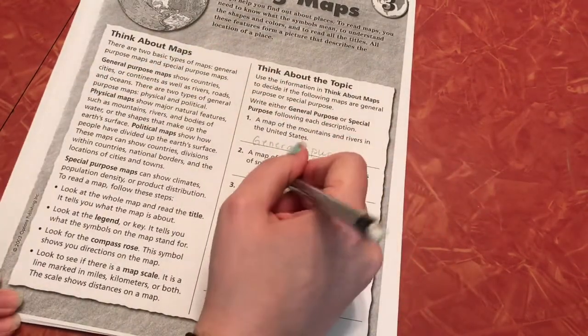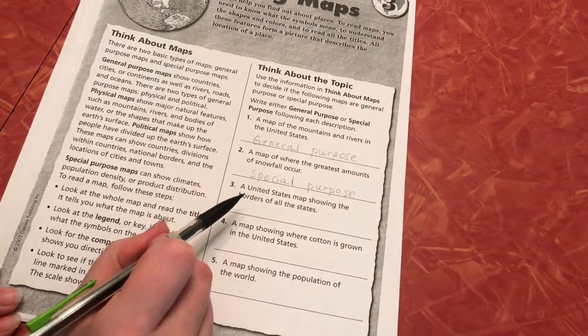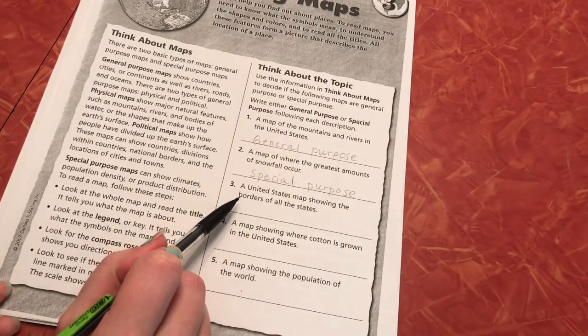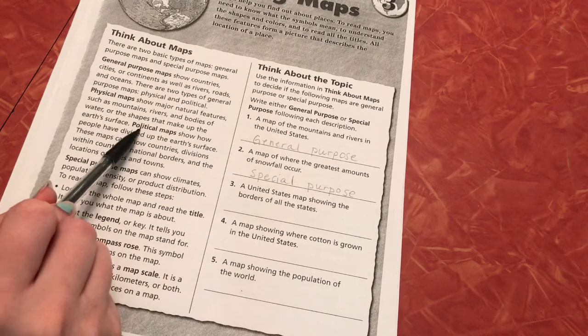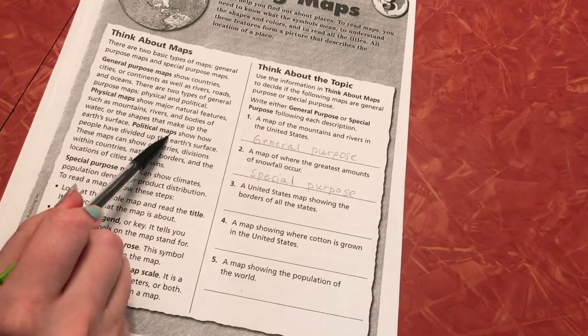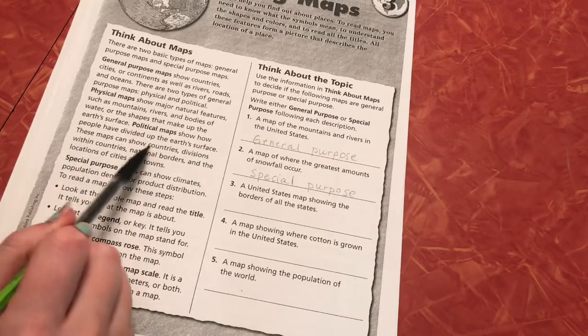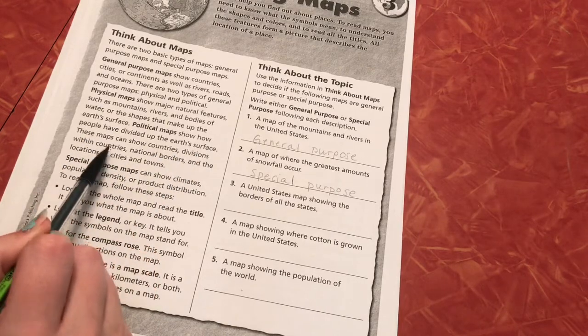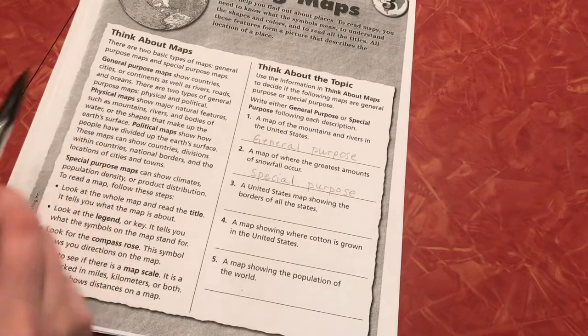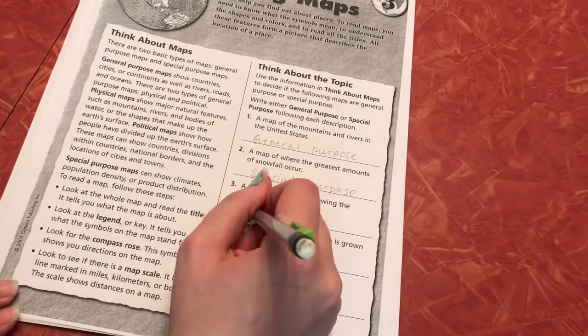Okay, number 3, a United States map showing the borders of all the states. Now, this falls under political map because it shows how people have divided up the Earth's surface. It can show countries, divisions within countries, which would be states. So this is considered a general purpose map.